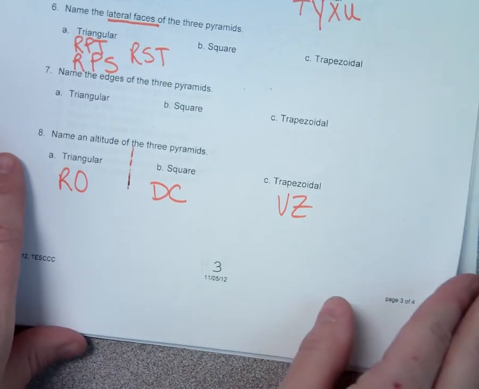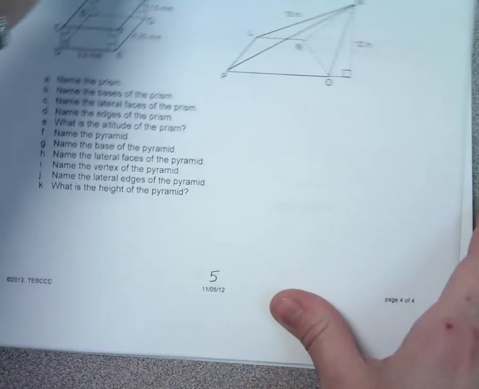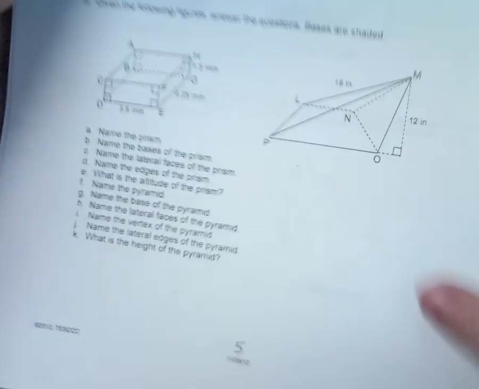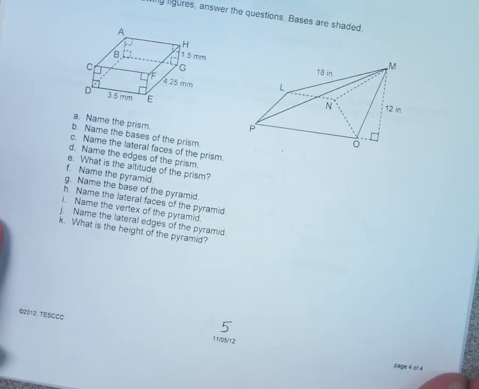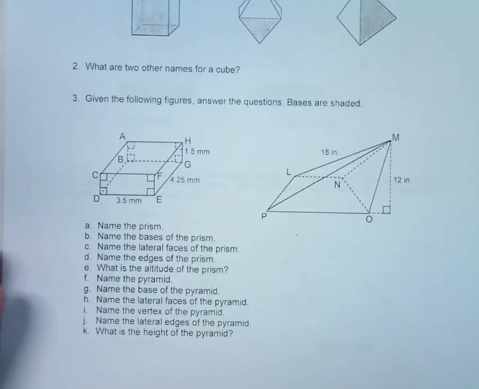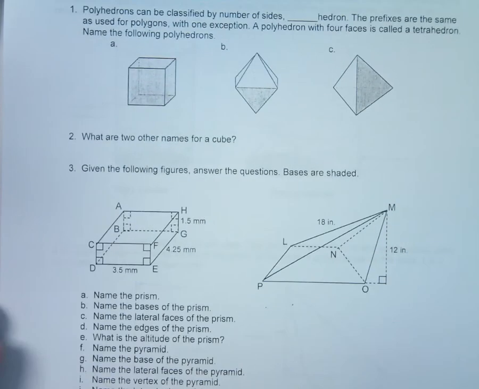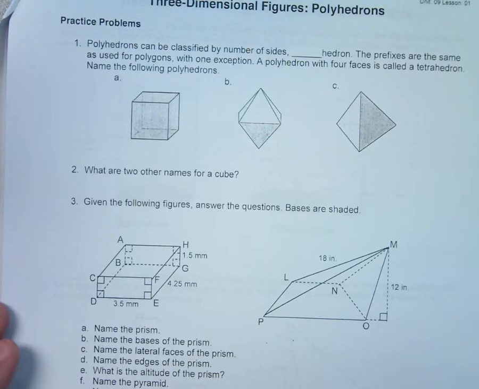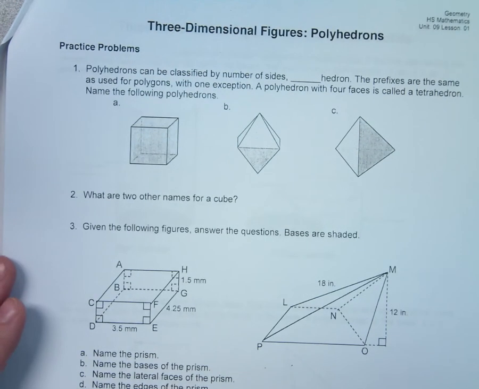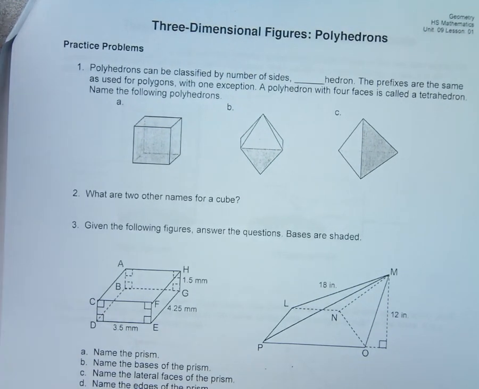So what you guys are supposed to do is page 5. And you should be able to finish it before you leave, I think. So this is your assignment, page 5. Little bit of naming bases, naming lateral faces, etc.